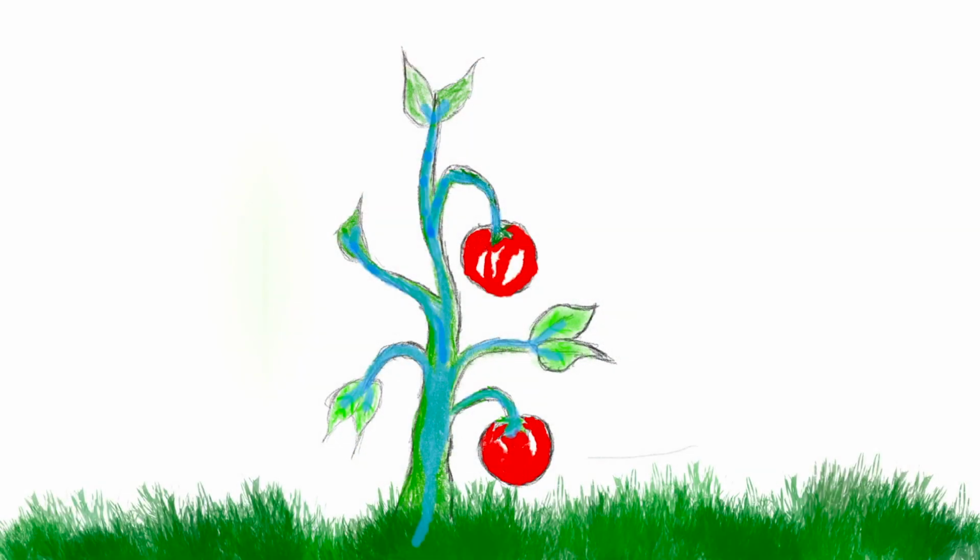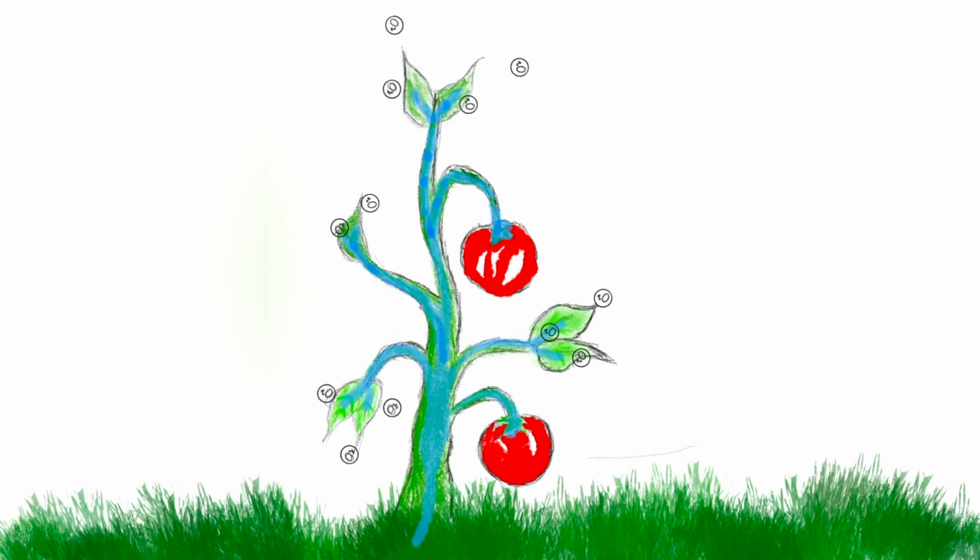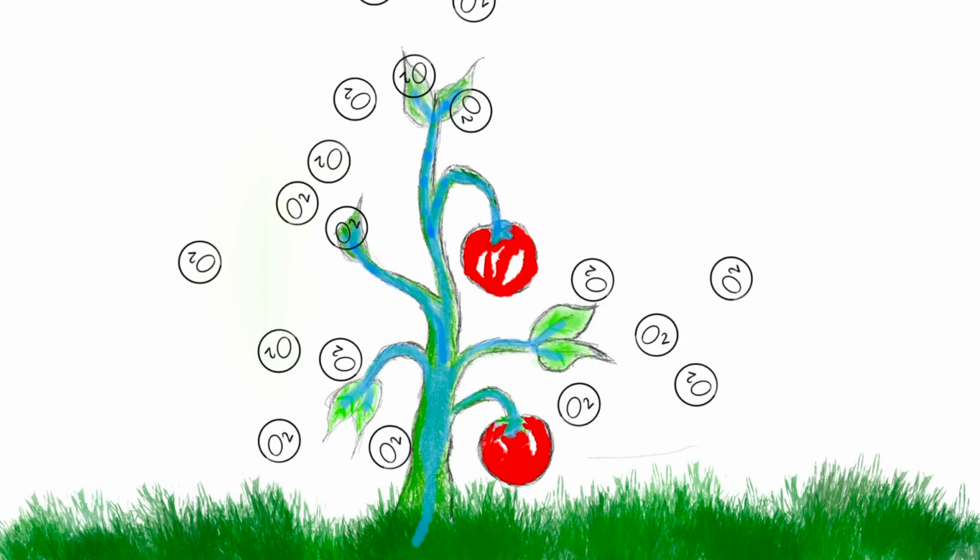And the way that it does that, it takes an invisible gas from the atmosphere called carbon dioxide and uses hydrogen molecules from the water and creates that food, and as a byproduct of that, it releases oxygen in the air so that we can breathe.